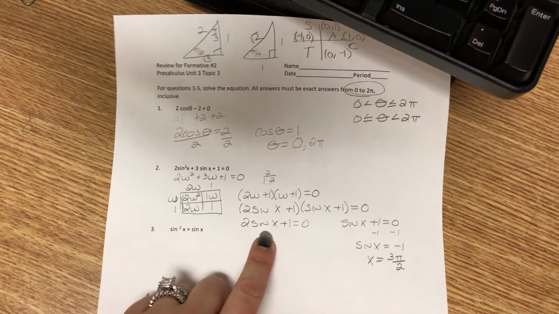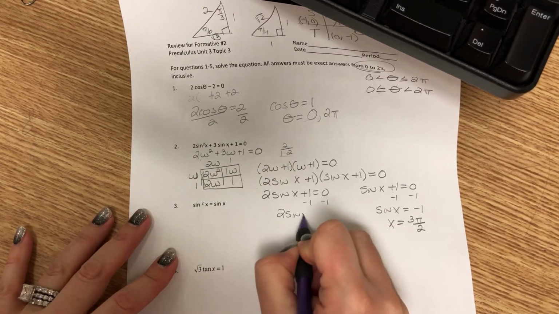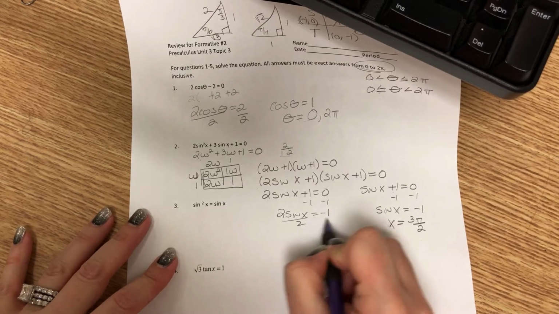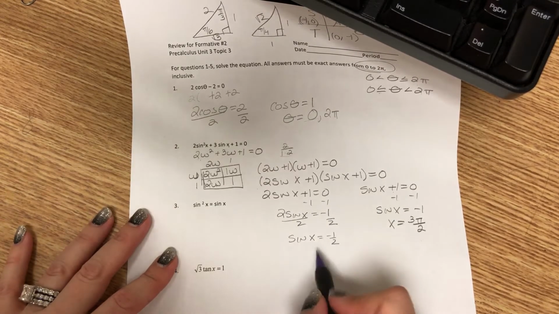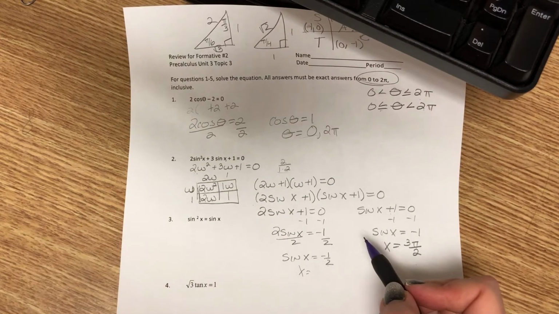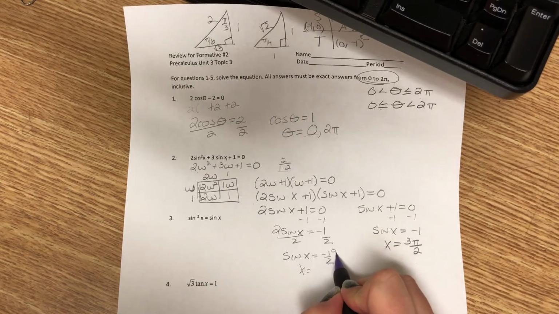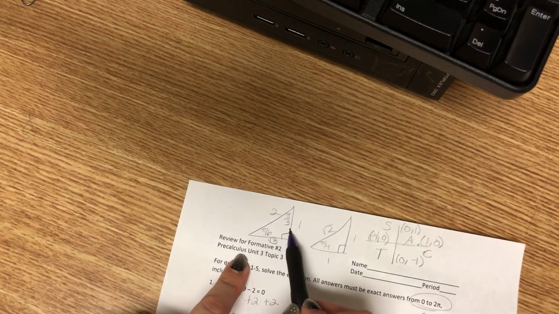And then I'm going to isolate the sine x in this problem. Then I have to think, okay, what angle gives me sine equal to negative a half? So let's first just do the half part. This is opposite over hypotenuse. So I go, okay, what is opposite of the 1 is pi over 6.